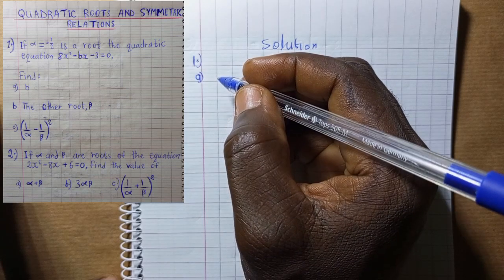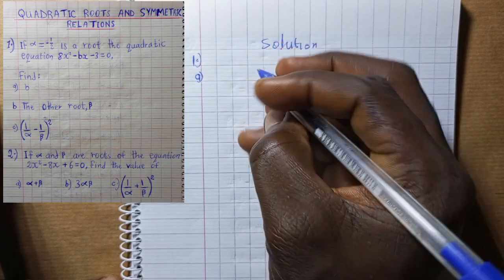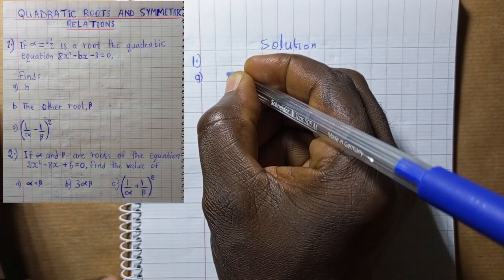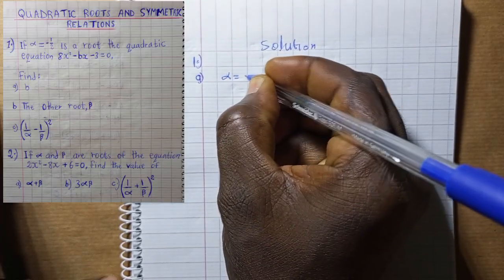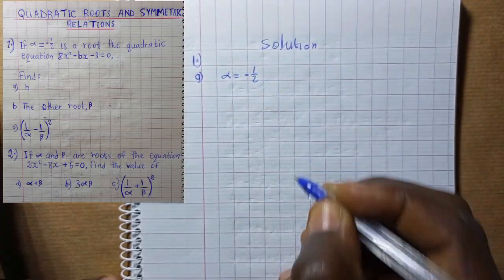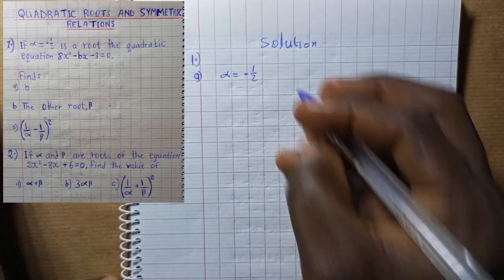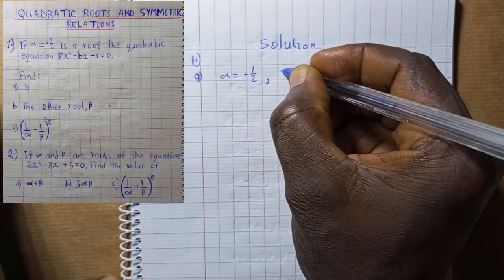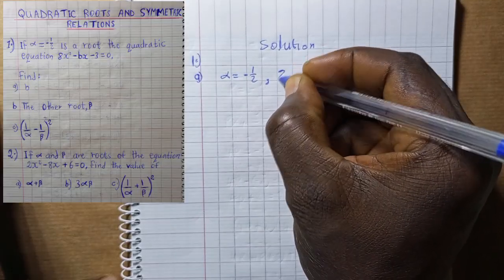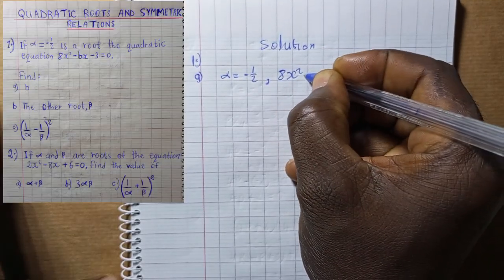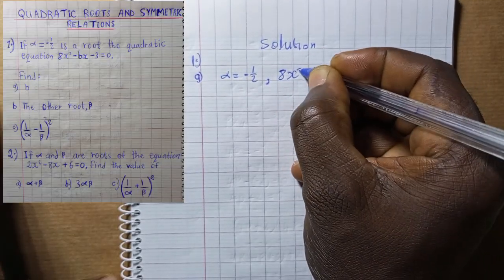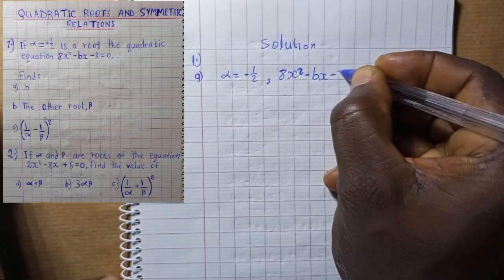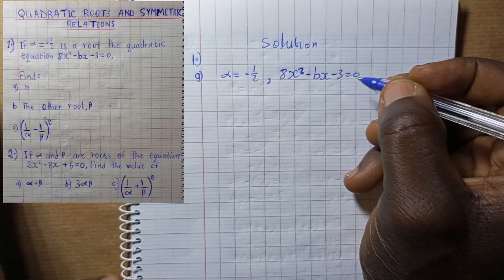And from this question, we are given that alpha is equal to minus 1 over 2, and also the quadratic equation 8x squared minus bx minus 3 equal 0.